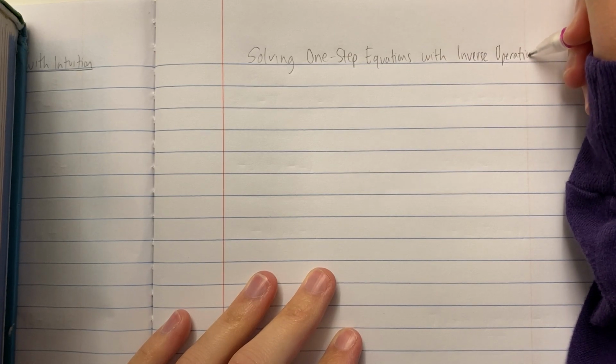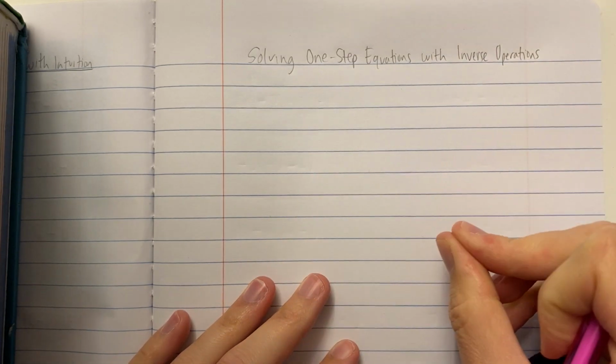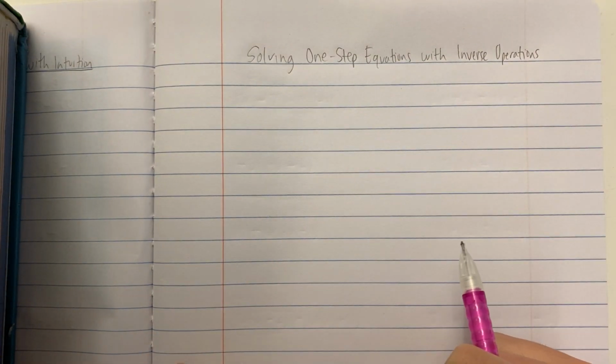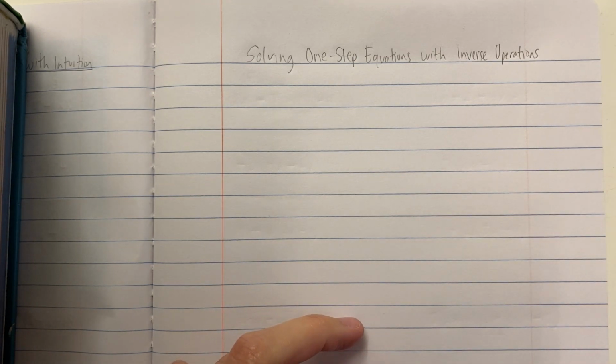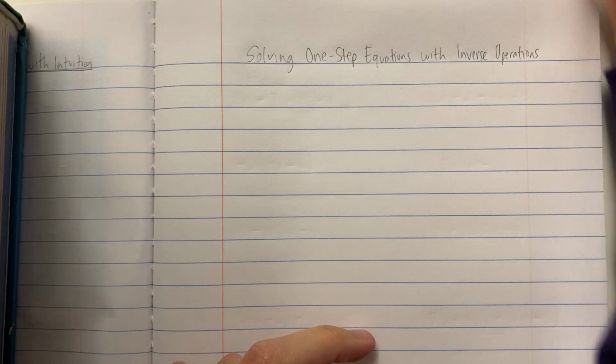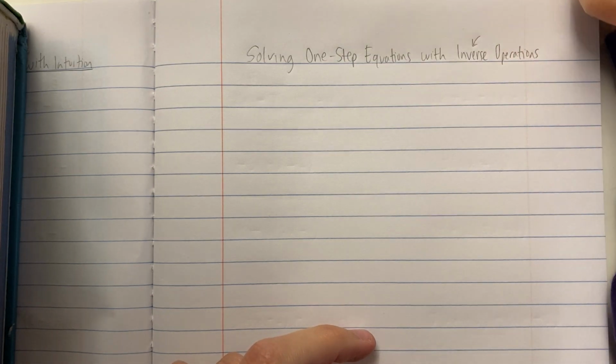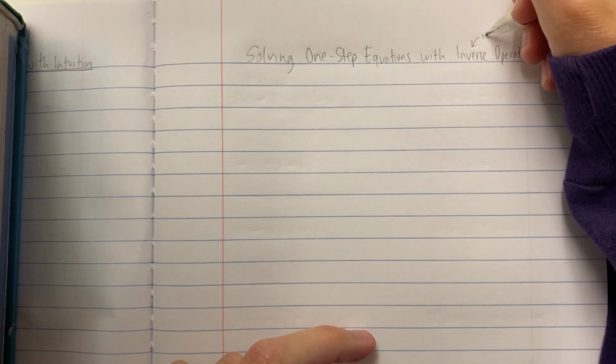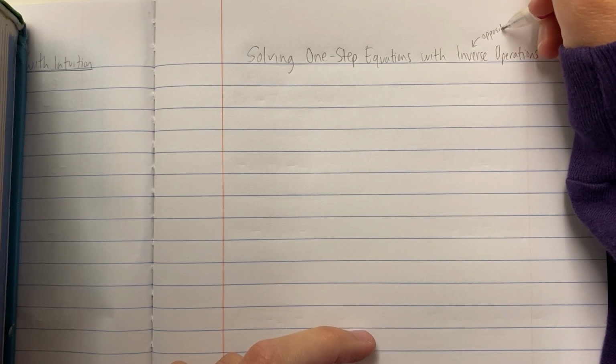So what we did in the past is we were looking at little short equations, like x plus 5 equals 8. And we were saying, okay, what number plus 5 equals 8? That was using what's called intuition. Now we're going to use this strategy called inverse operations. Inverse means opposite, and operations are like adding and subtracting and multiplying and dividing.